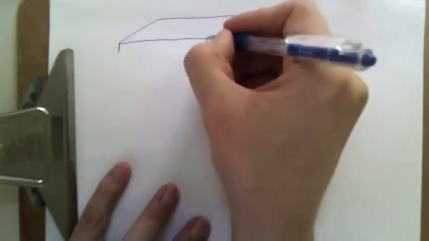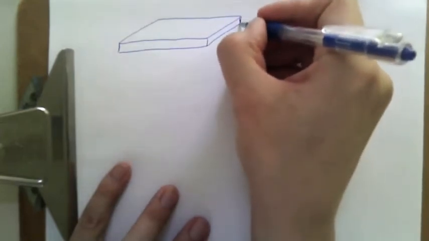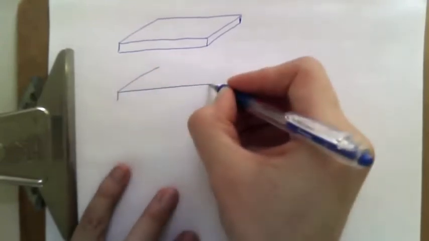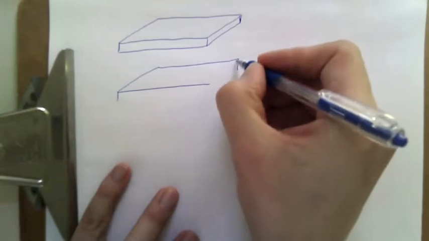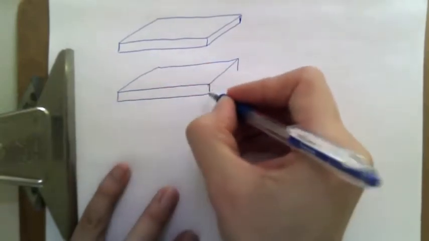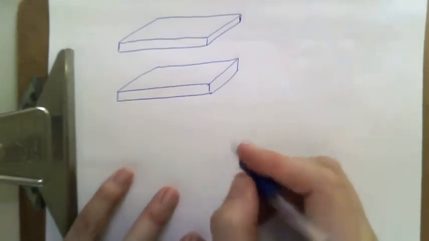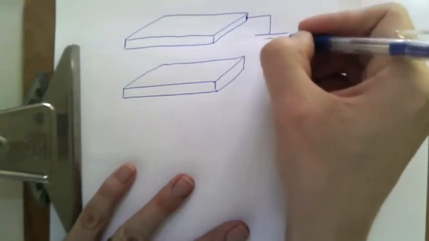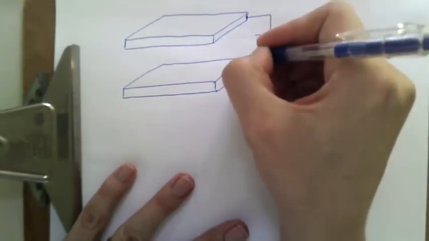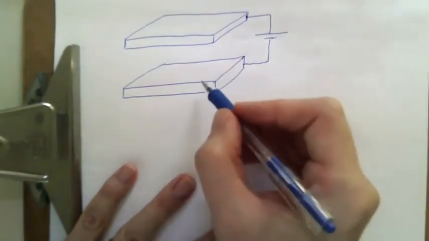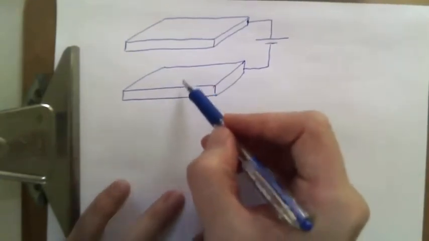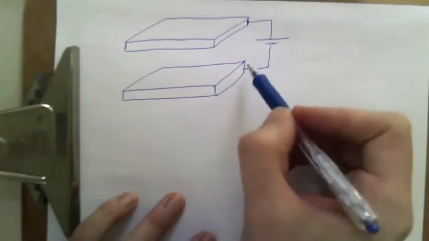So I'm going to assume that we have a conducting plate here, and another conducting plate there, and we're going to connect this with a battery, and these are both conducting, so therefore the charge carriers are free to move from here through the wire to the other one.